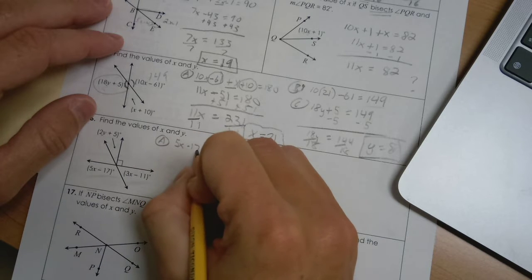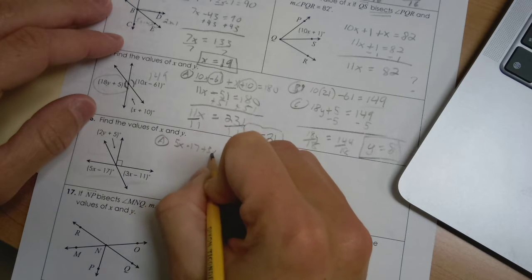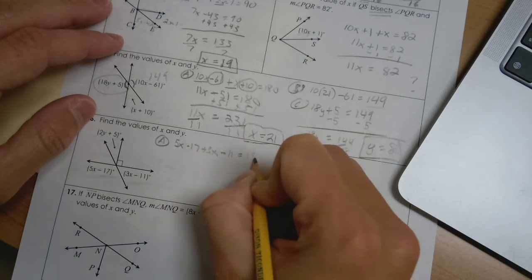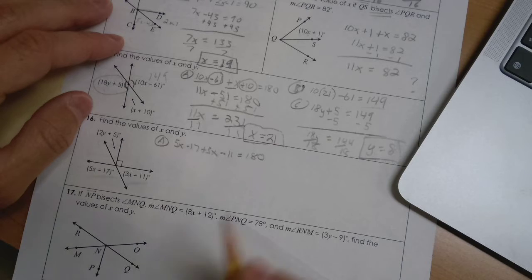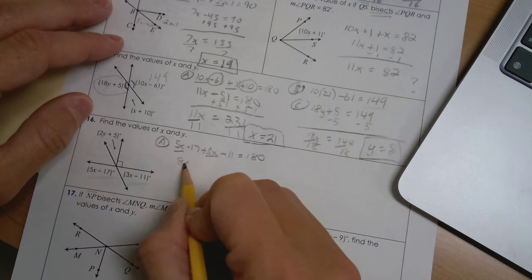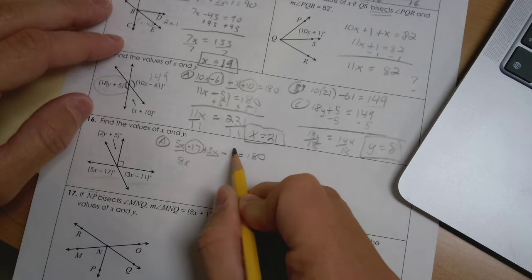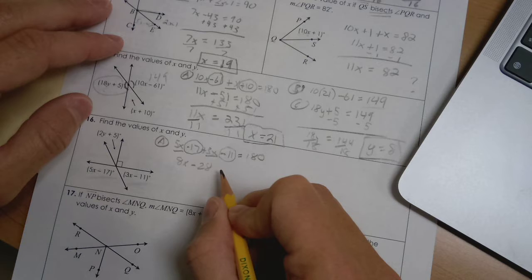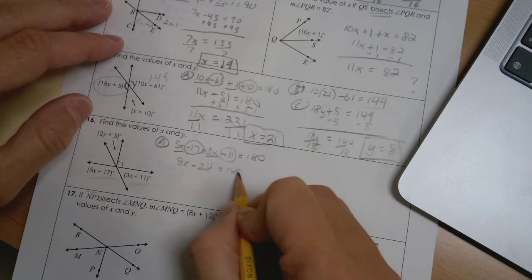So A is 5x minus 17 plus 3x minus 11 equals 180, because they're a linear pair. Okay, combine like terms. We have 8x minus 17 minus 11 equals a negative 28 equals 180.